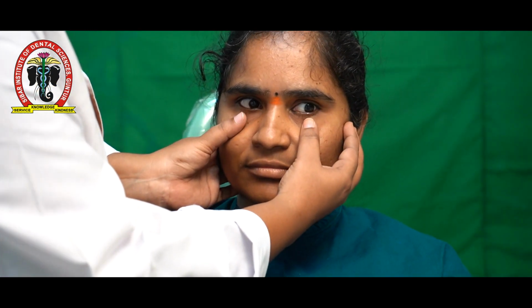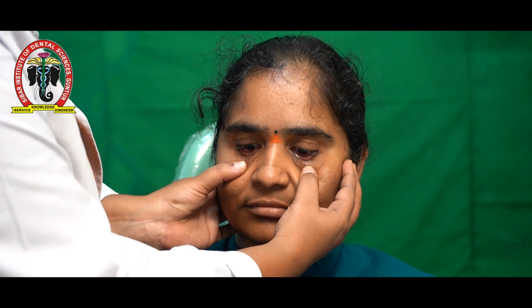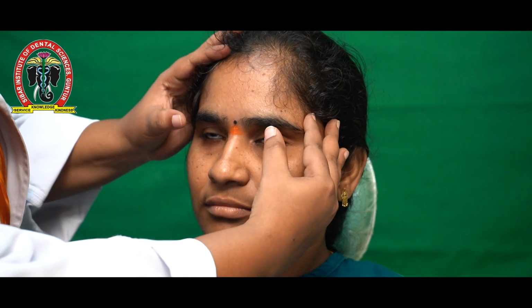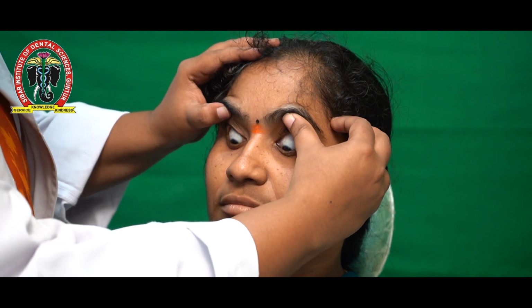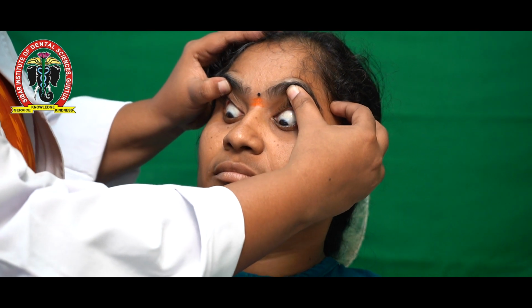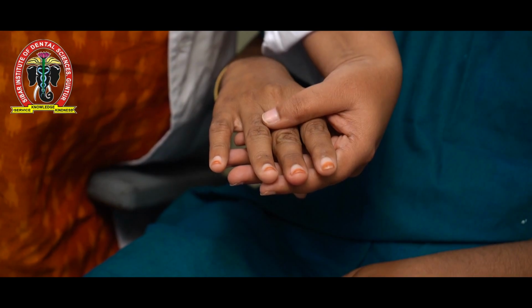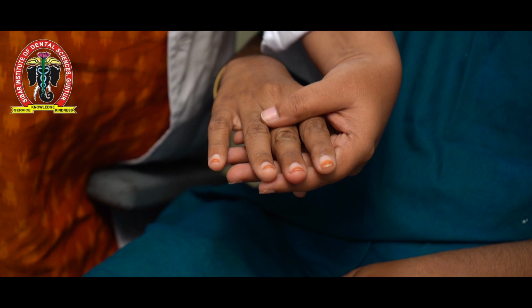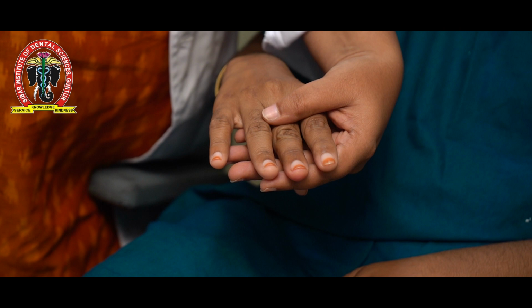When you are examining the lower palpebral conjunctiva, you need to retract the lower eyelid and ask the patient to look upward. This is how you examine the lower palpebral conjunctiva. And for the upper palpebral conjunctiva, you retract the eyelid upward and ask the patient to look downwards. This is how you examine the pallor in the conjunctiva. It can also be done by checking the nail beds and the oral mucosa, which will be dealt with in the oral examination.